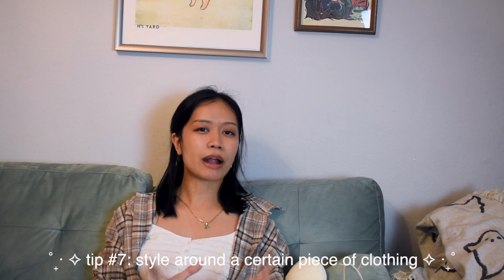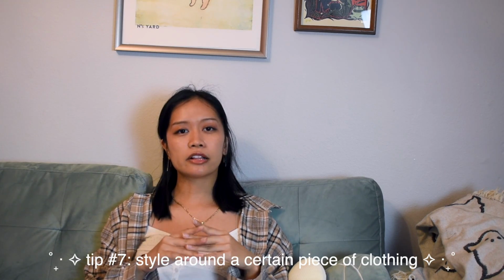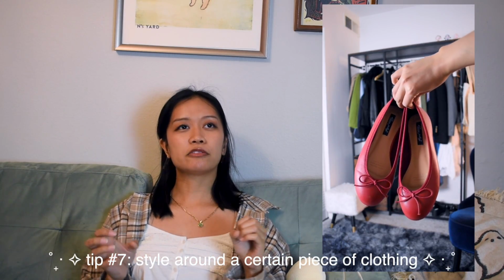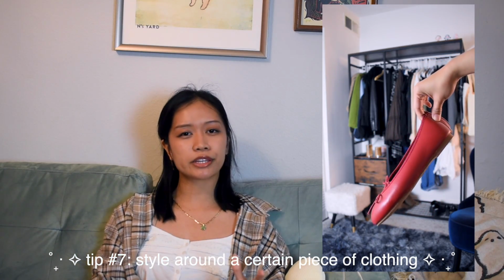Another way you can build an outfit is starting from a certain piece that you want to style around. For example, if I wanted to style around this pair of ballet flats, I would try to pick out the color palette that would go with this. So with red ballet flats, personally, I would want to make them pop out. So I would wear some neutral colors like black and white, or maybe denim. You don't necessarily have to make it pop out. You can wear other kinds of reds and mix red with a complementary color, but this is just what I want to do. So I would pick out a color palette, and then I would try to make it more cohesive by matching red with an accessory like a little red ribbon in my hair.